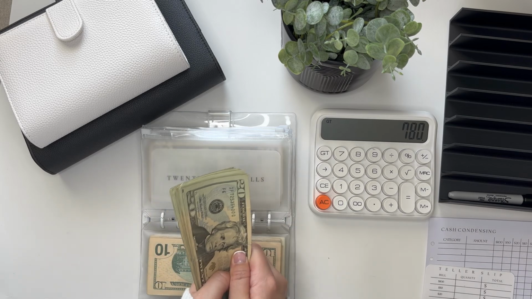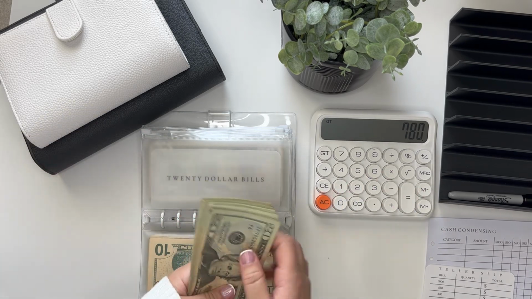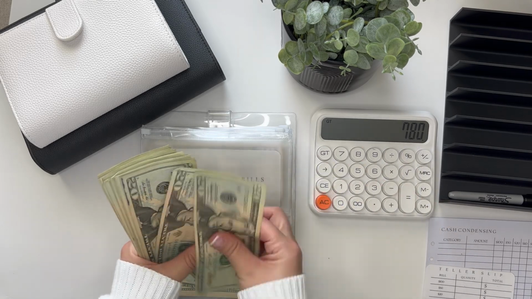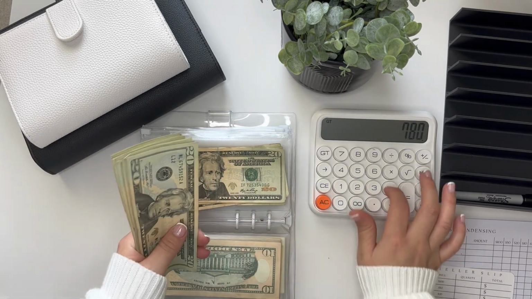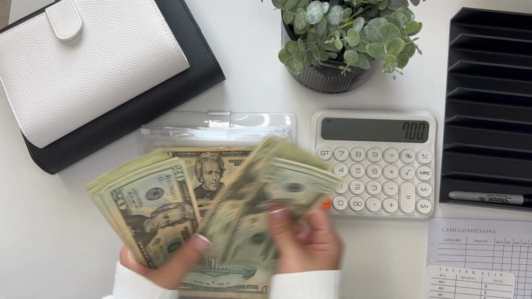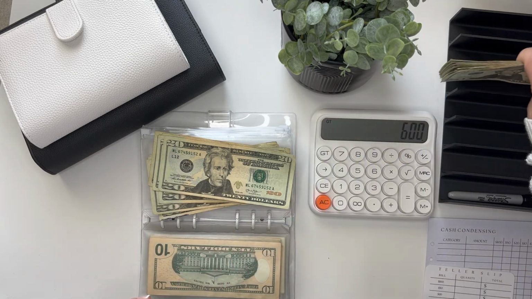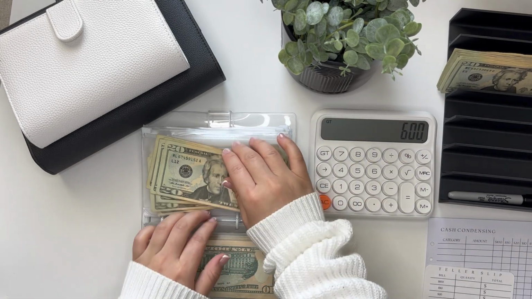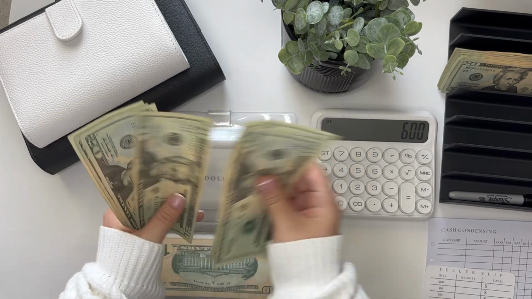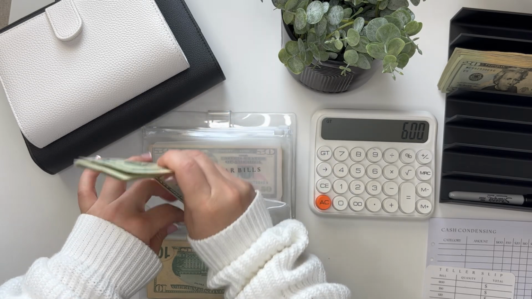For the 20s, I don't like to get rid of everything because sometimes I can use 20s in the cash condensing. So what I'm gonna do is clear that 780 to 600, and then I'm gonna minus 180 from here, and I'm gonna take out just 120s, 2, 4, 6, 8, 10. So there should be 600 in here. So we're gonna go ahead and put this 180 back into the pouch. Okay. 180 in here.